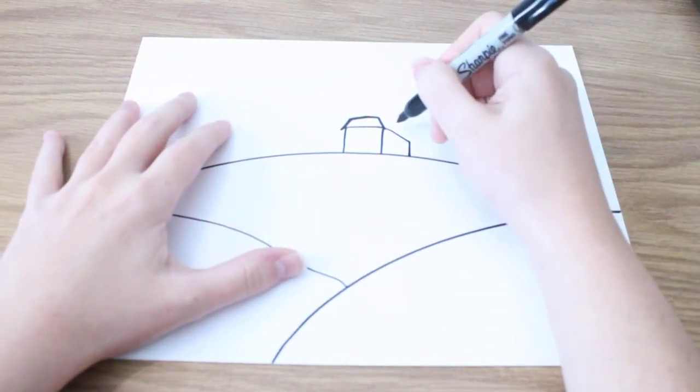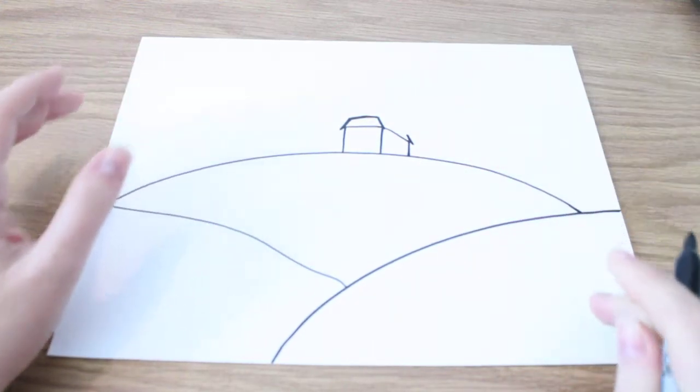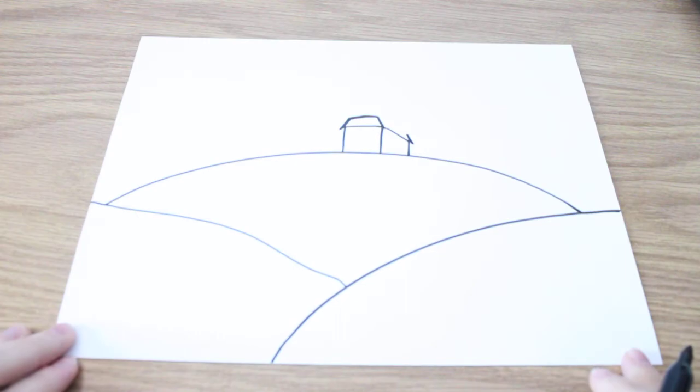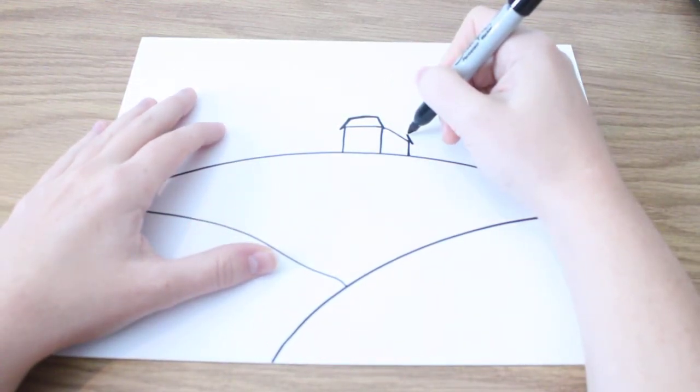Now this section's not done, so we need to make another little angled line right here. And then we'll connect this corner of the roof to that angled line.